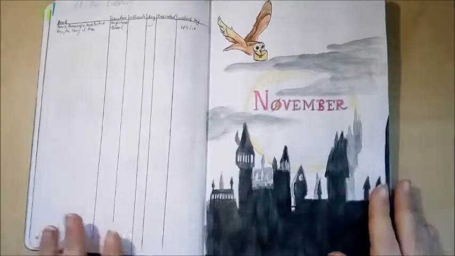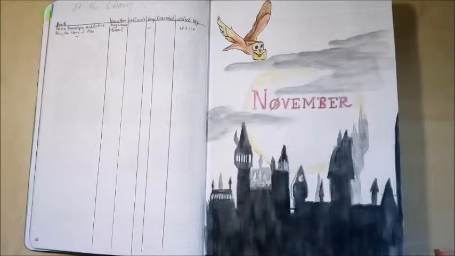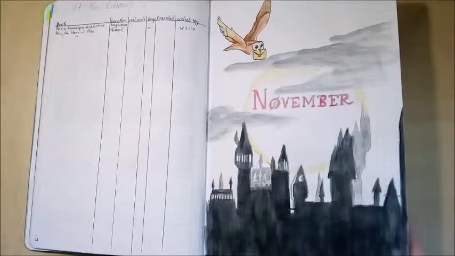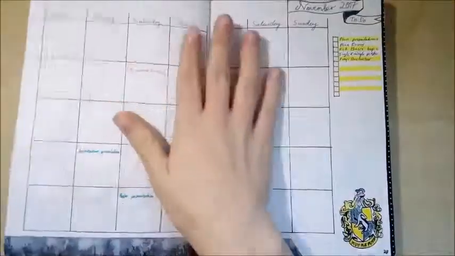So if you didn't see my November setup last month, I did this Harry Potter theme. I'll put the link to that in the description box in case you're interested in seeing it. So there's just my November title page.